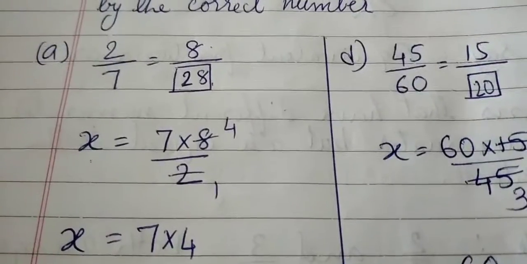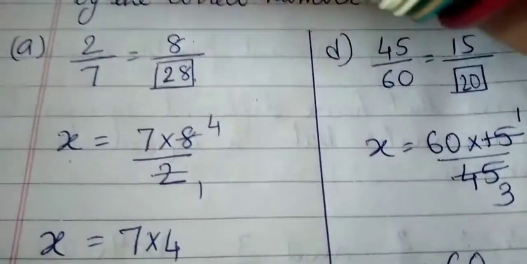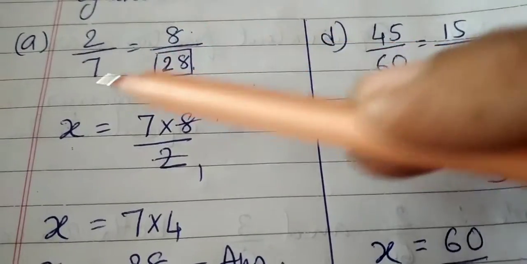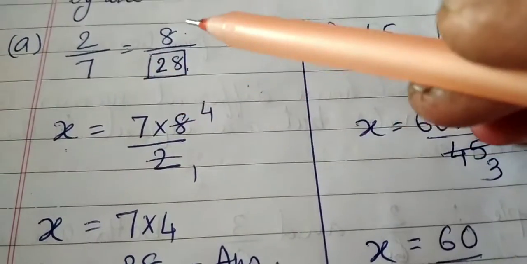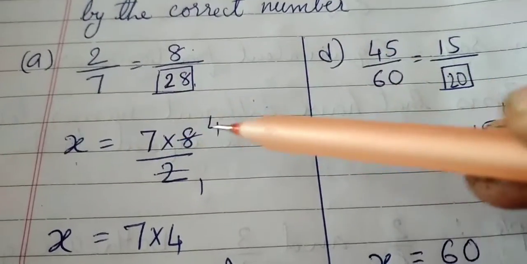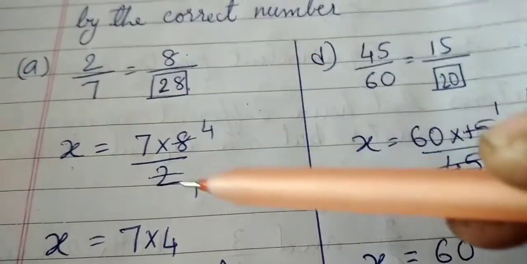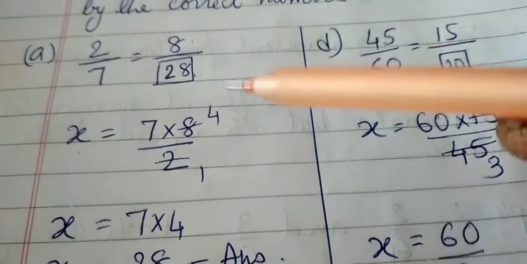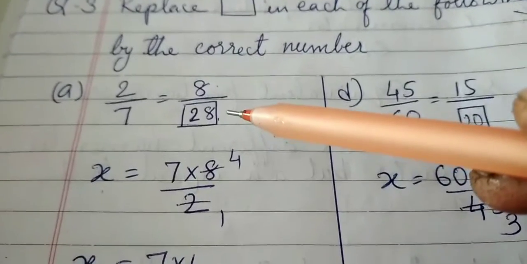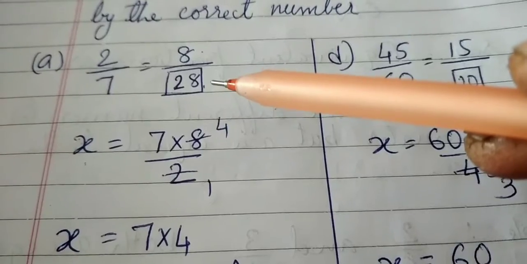See, this is how I do it: where the box is, you consider it as x, and taking that as x, you will cross multiply. You will take the two numbers opposite to each other, one numerator and the other one denominator, multiply them, 7 into 8, and divide by the number which is left alone. Okay, this is the rule to find the missing number of the equivalent fraction.